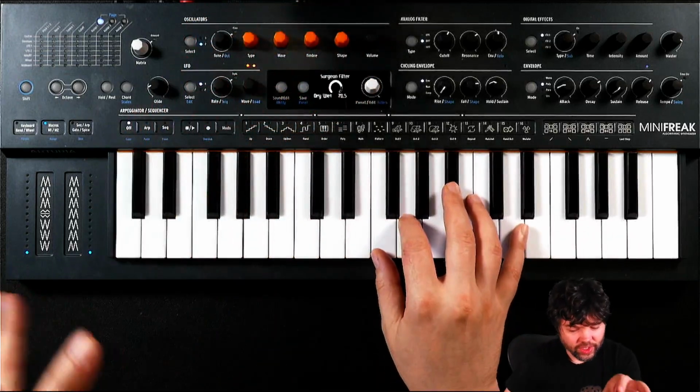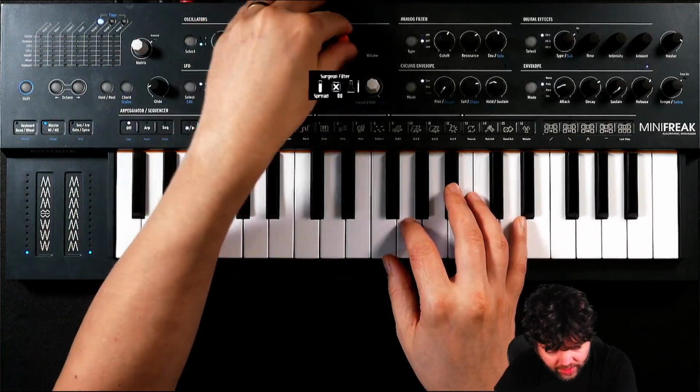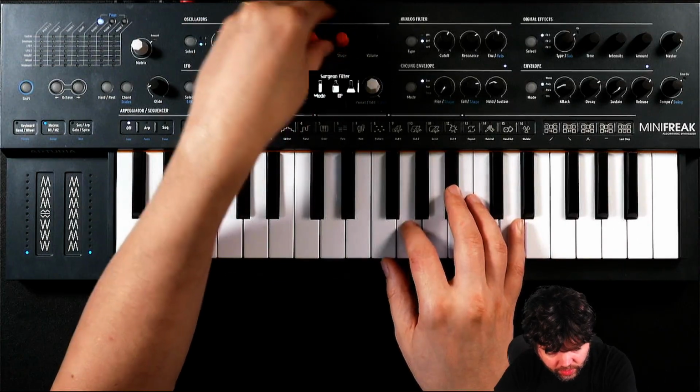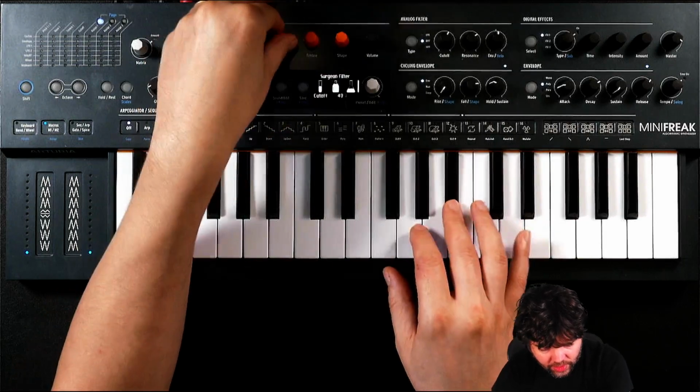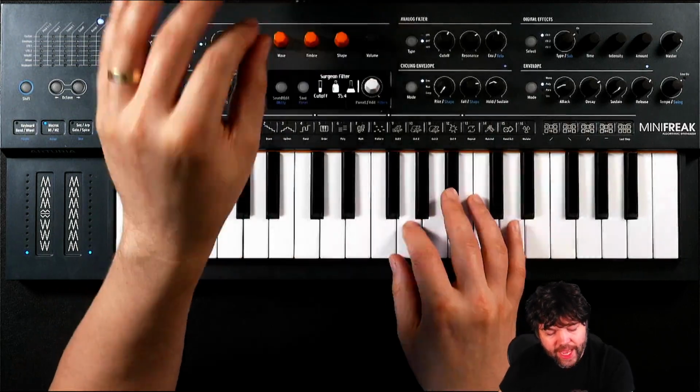So we have an interesting timbre shaping parameter there. Let's go fully wet.